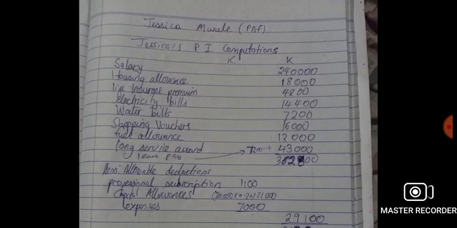So we said salary, as you can see, we took a portion because that was her annual salary, but she only worked up to May, so we had to take 5 months out of 12 times the annual salary, which left us 240. Housing allowance, which was 43.2, we did the same thing. This was an annual housing allowance. We did the same thing, 5 over 12 times 43.2 and it gave us 18,000.